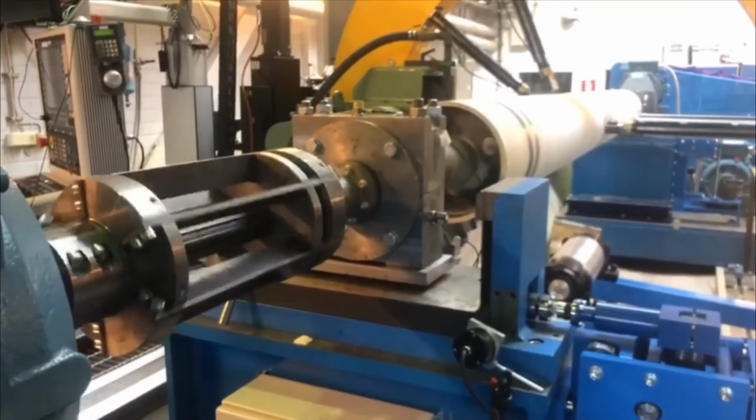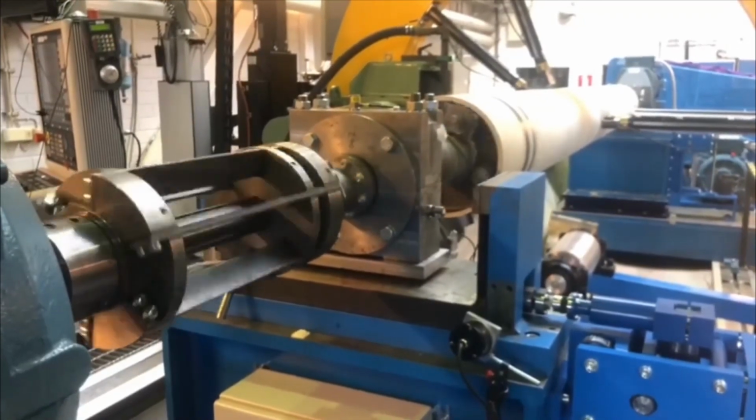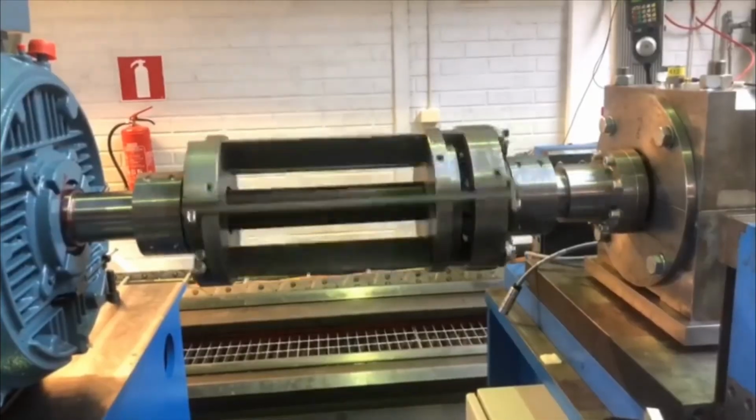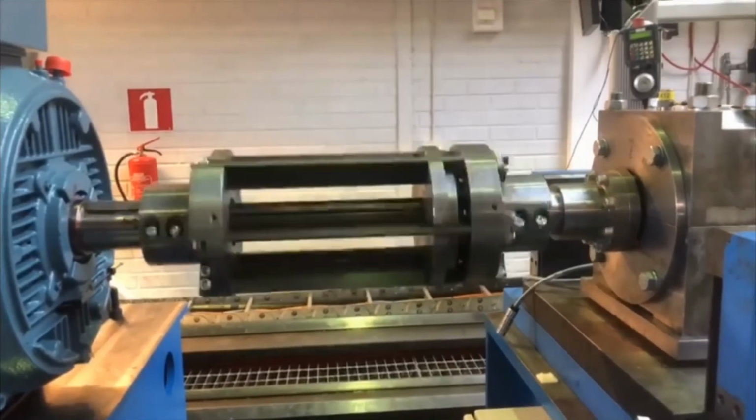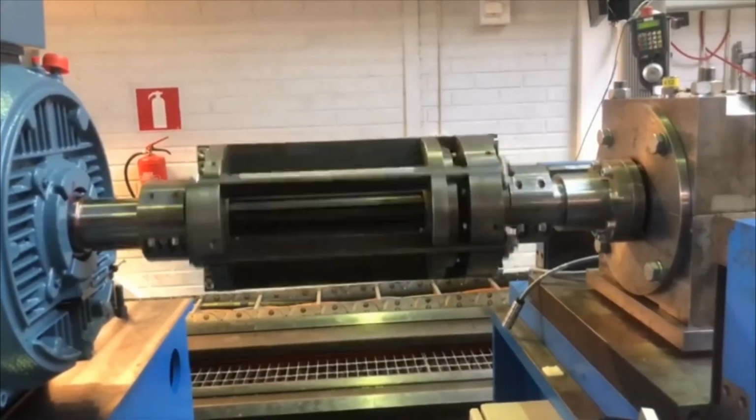In the future, we could measure how the stiffness affects the natural frequencies of this kind of system, where the coupling is attached to a motor and a rotor.